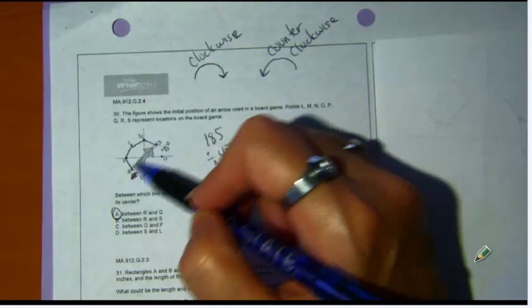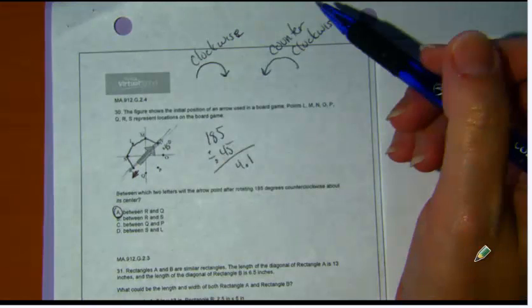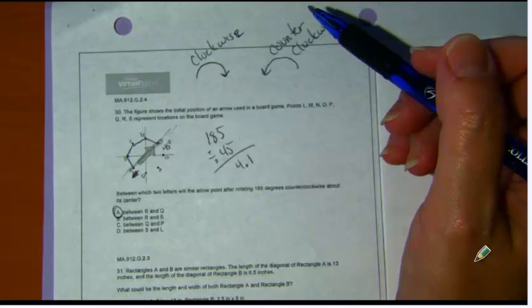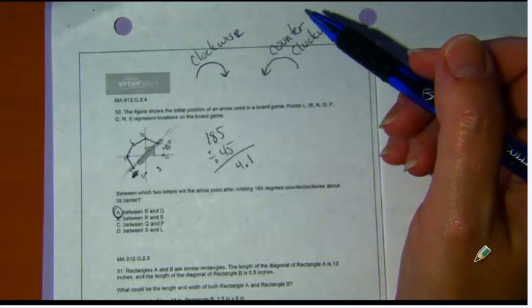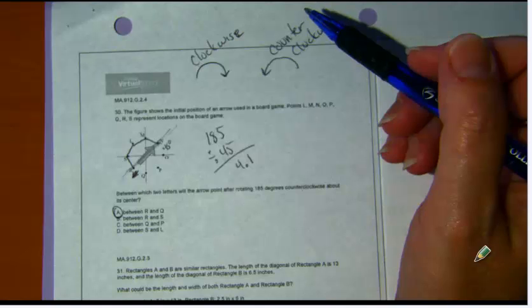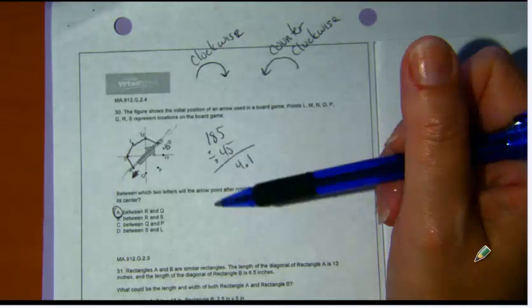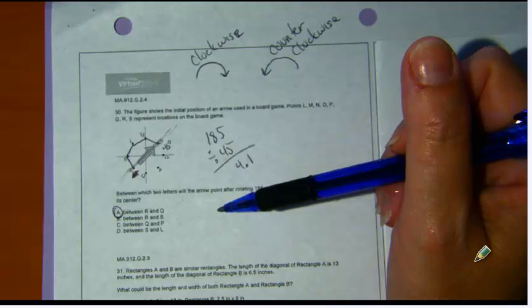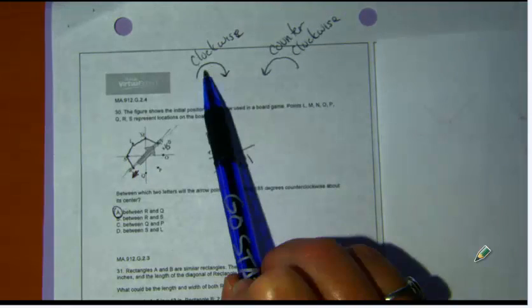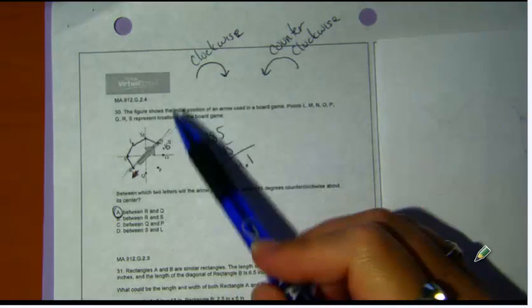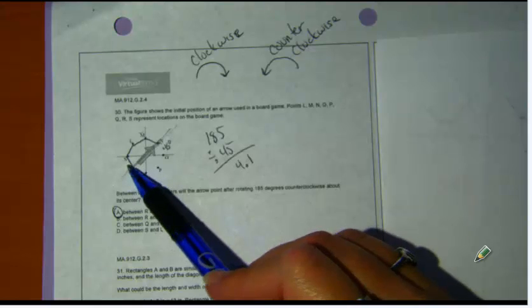You could also look at it as 185 is just a little bit beyond a straight line. That's what I'm saying, if I flipped it as 360, I knew 180 was exactly across from where. There's more than one way to do this. Absolutely. Big thing: gotta remember those, because if you went the other way, it'd be between S and R. So remember clockwise and counterclockwise.